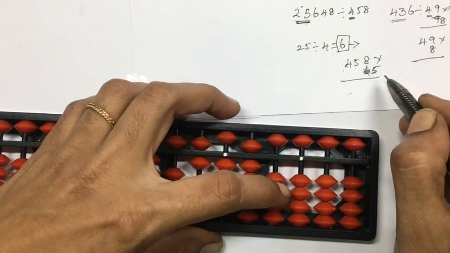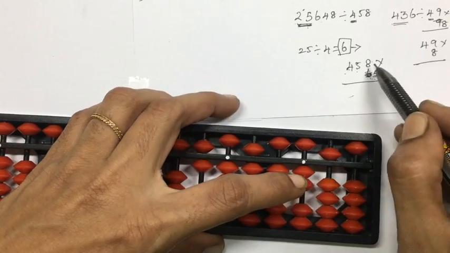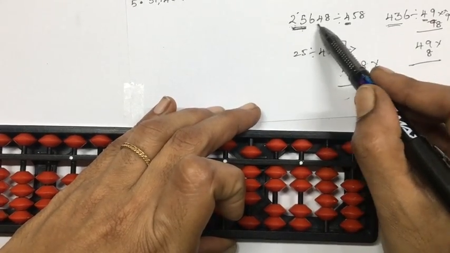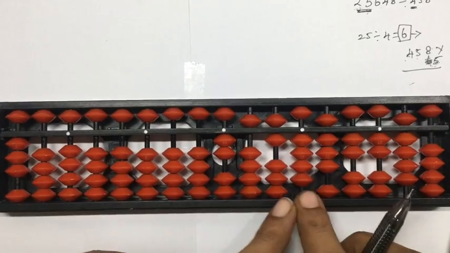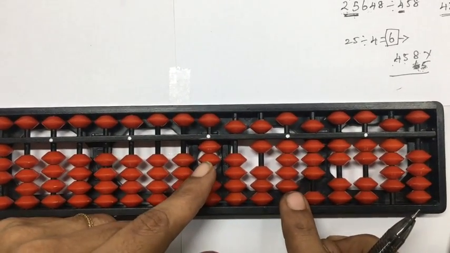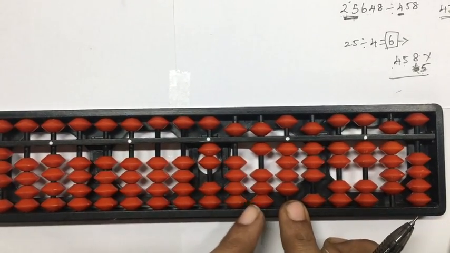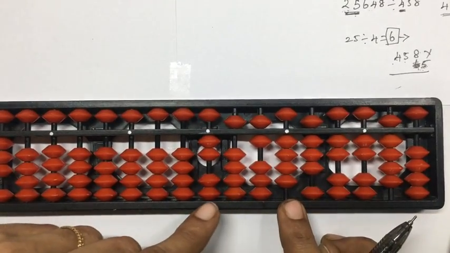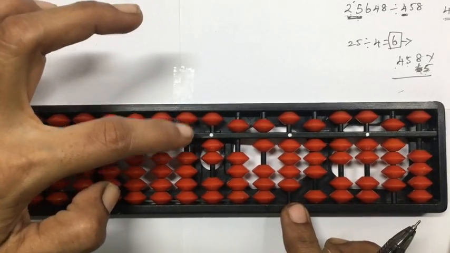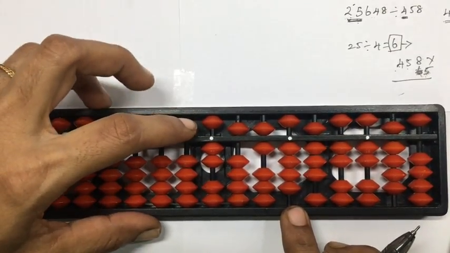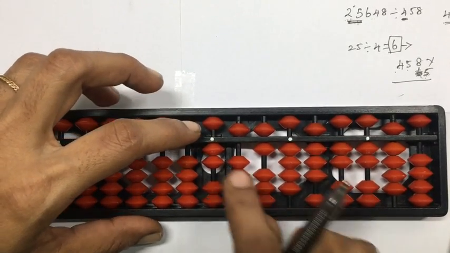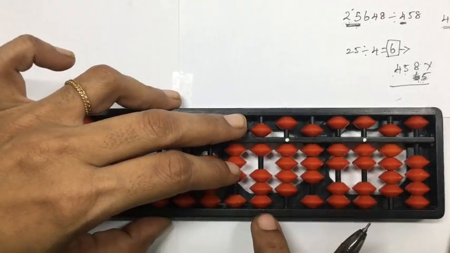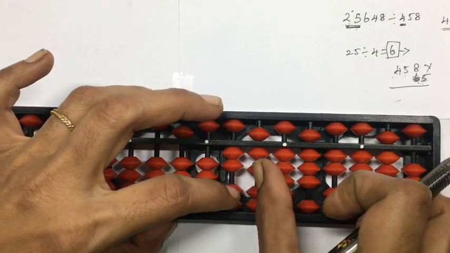5 times: 4 5s are 20, 5 5s are 25, 8 5s are 40. 2290. We can take this. Since we have taken these 4 digits as the first dividend, from the last digit we should jump 3 rods because our divisor is triple digit. Jump 1, 2, 3 rods. We have to set 5, the quotient, here. 5 times of 458 is 2290. We have to do from here minus 2000, minus 200, minus 90.